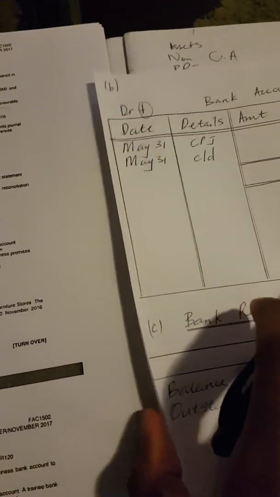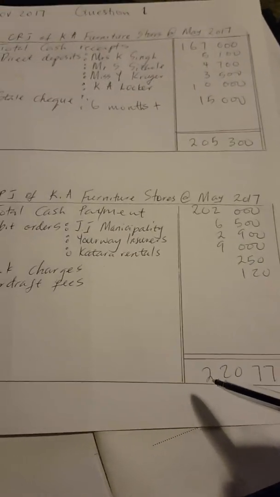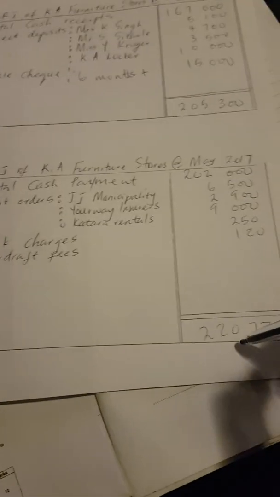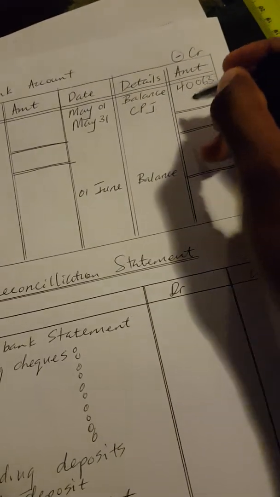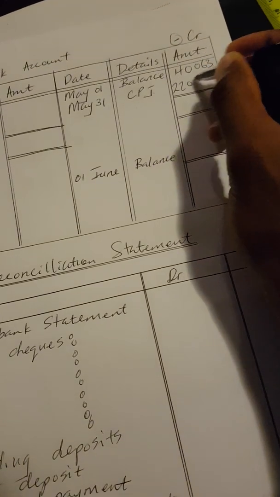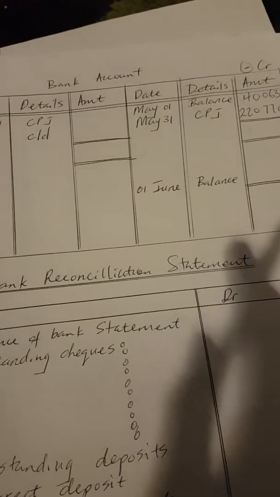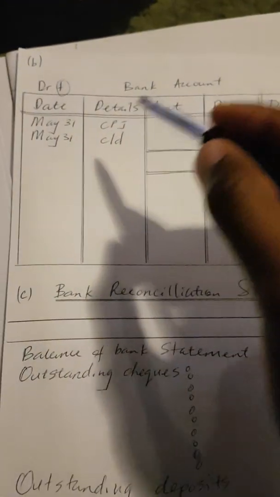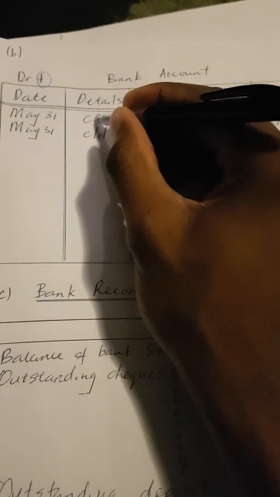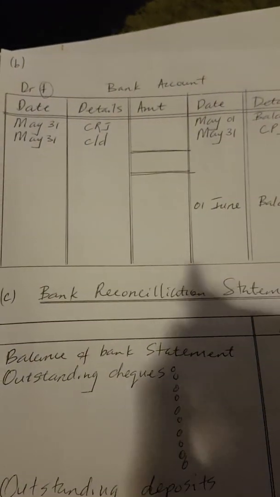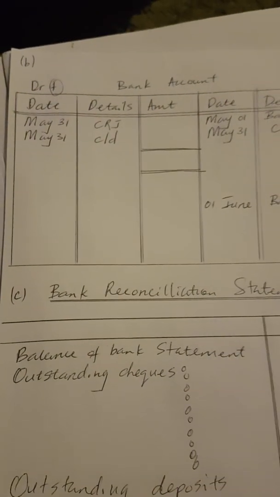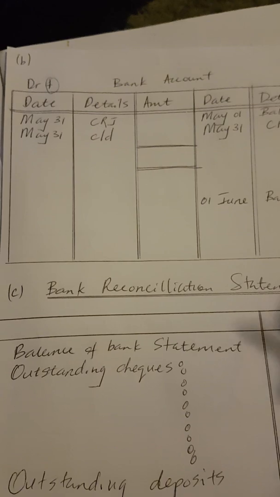And the CPJ, how much did we get? In our CPJ here, we got a total of 220,770. So it means the bank has to pay out this amount of money, 220,770. So we're going to credit it like 220,770. And then what can possibly increase the bank? The cash receipt journal. So CRJ, not CPJ, sorry, it's CRJ. CRJ increases the bank because whenever you're receiving cash, the bank is increasing.